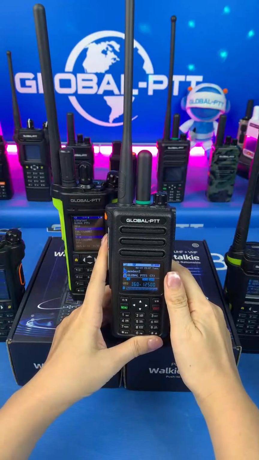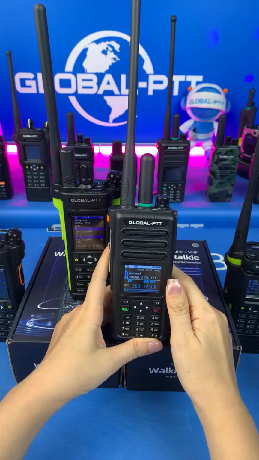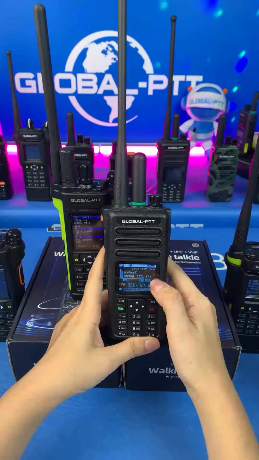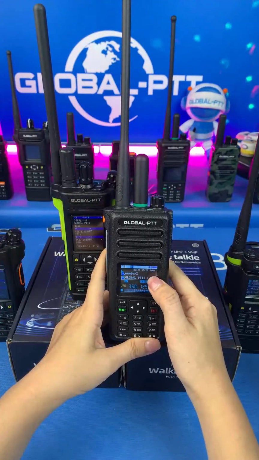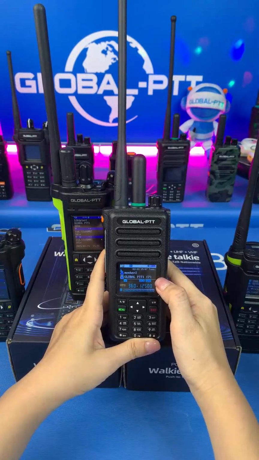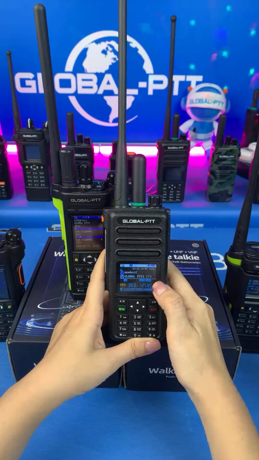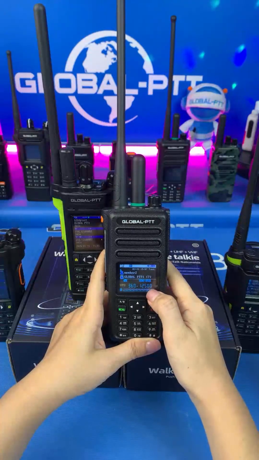radio. It works under the global PTT mode. It also works under the UHF analog mode. It's a dual band 4G radio. If you have 4G reception, it can work under 4G and it can work worldwide. If you don't have 4G reception, you can use it under the UHF analog mode.